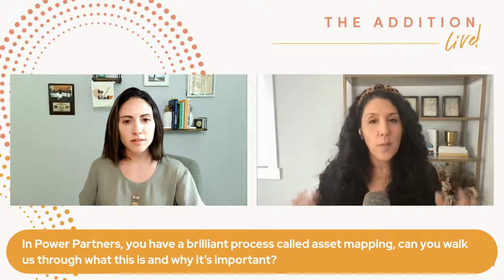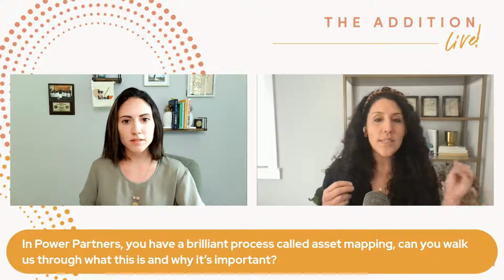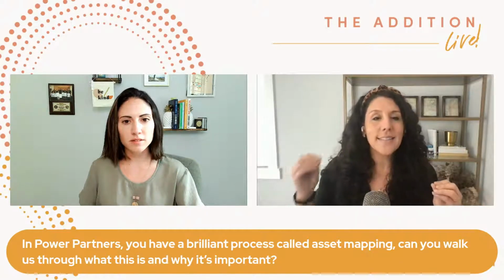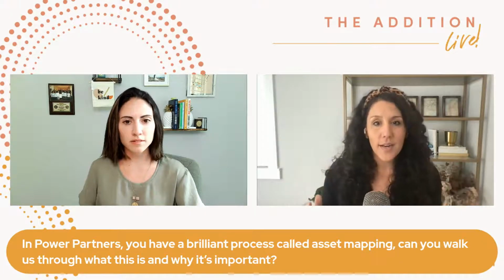So the reason why it's so important to identify those assets is that those assets map against different funder priorities, right?